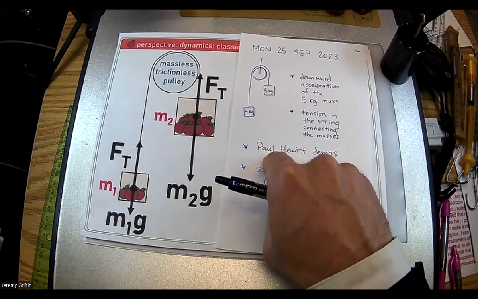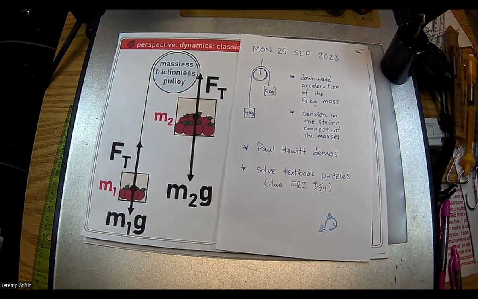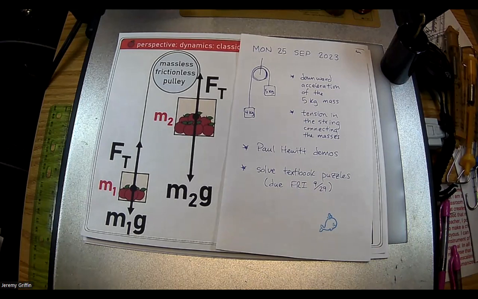Got some Paul Hewitt demos lined up for you guys, and then we'll solve a couple of textbook puzzles to close out the class today. And then we'll do some more textbook puzzles tomorrow. This is due on Friday, but we'll be done by then. I did write you guys this next quiz over the weekend, so I don't have it for you right now. I need to print it out, but it's due pretty soon, probably tomorrow. It'll be another one of these take-home quizzes. You have a few days to do that.